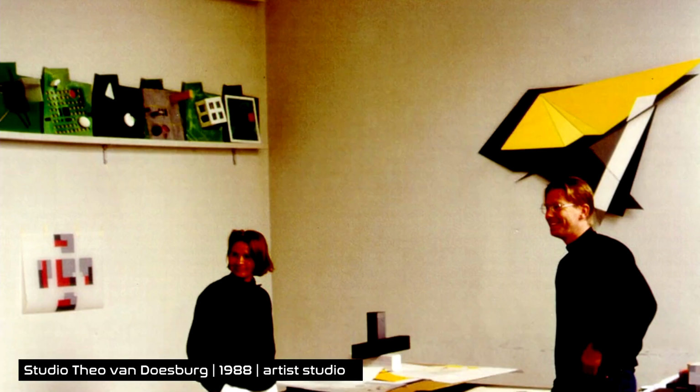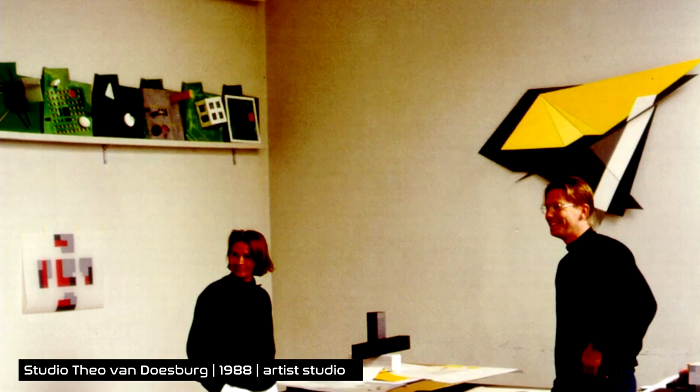But then we decided to do something else, because I didn't want to have this minimalist aesthetic. I want to have something else, but didn't know exactly how to do that. So together in '88, we lived 1 year in the studio of Theo van Doesburg in Meudon in Paris.